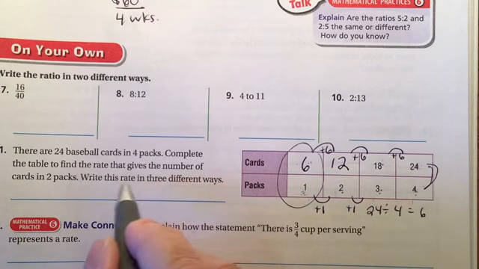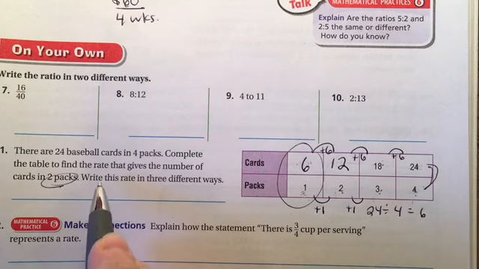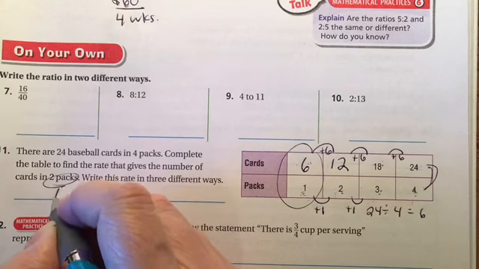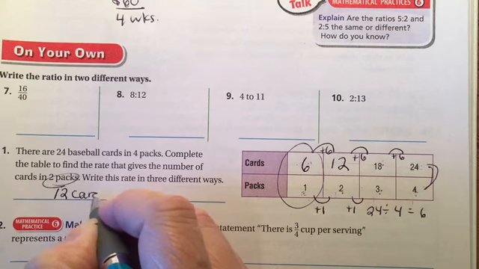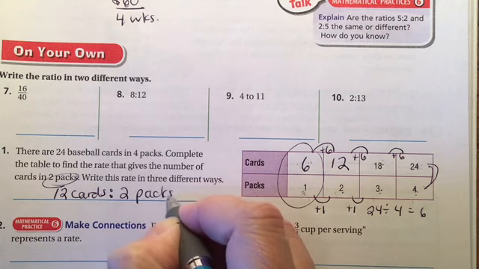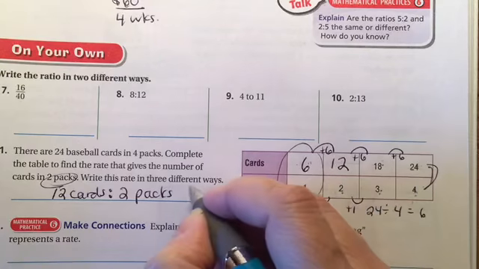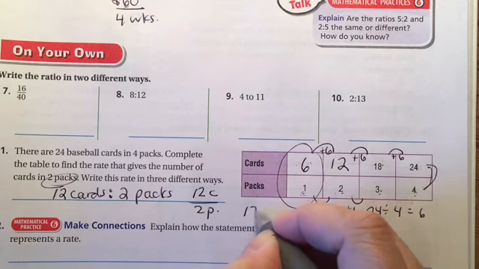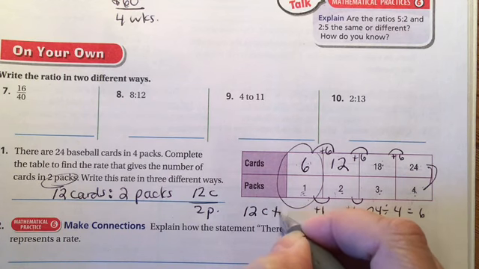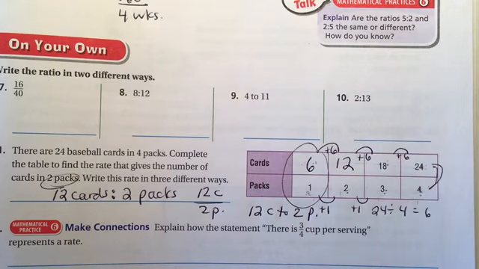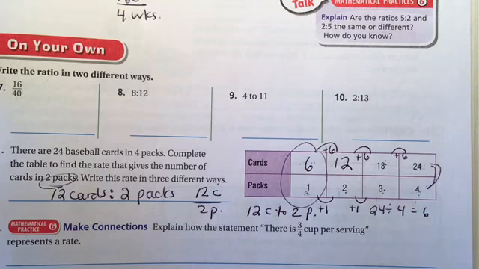And they wanted to know for the 2 packs the number of cards. So it was 12 cards to 2 packs. And they do want you to write it the other 2 ways. 12 cards to 2 packs, 12 cards to 2 packs. I just abbreviated for right now, but we should really write it out. All right, pretty simple. Moving on to lesson 3.